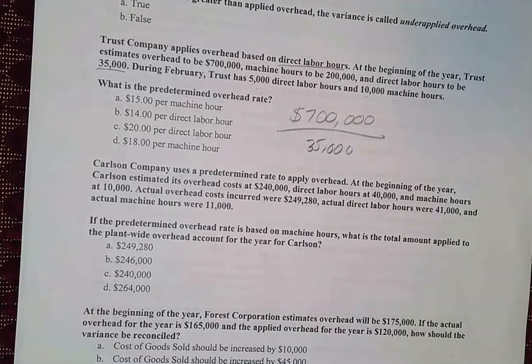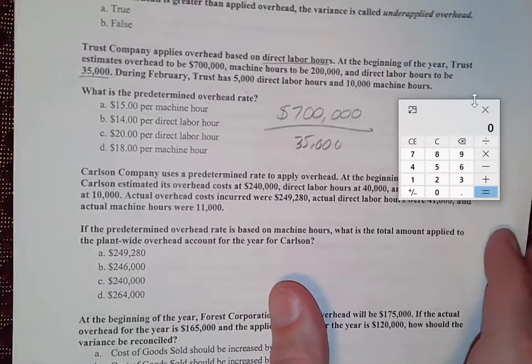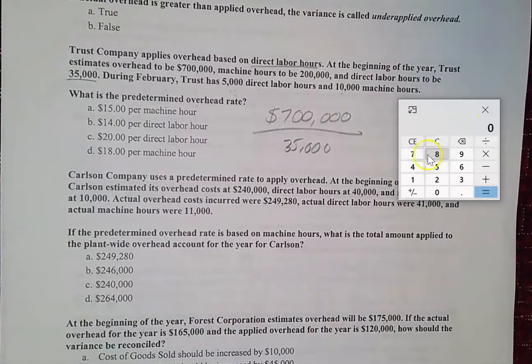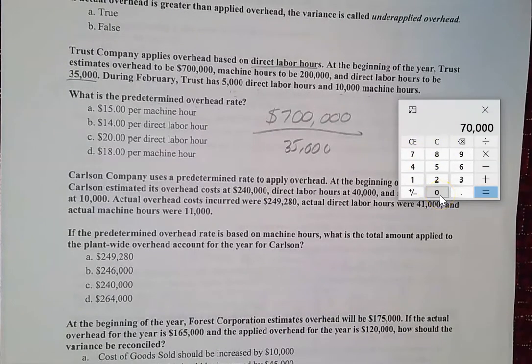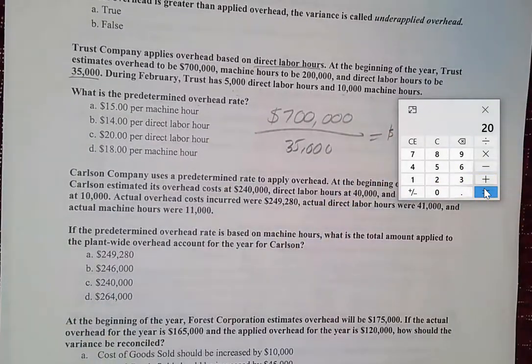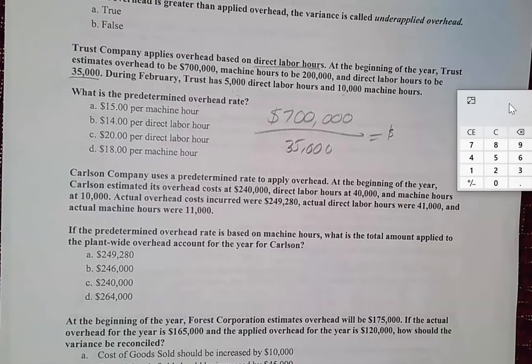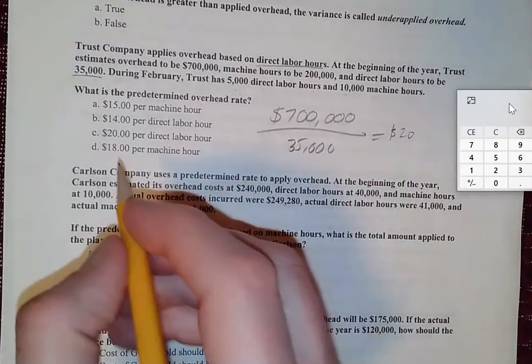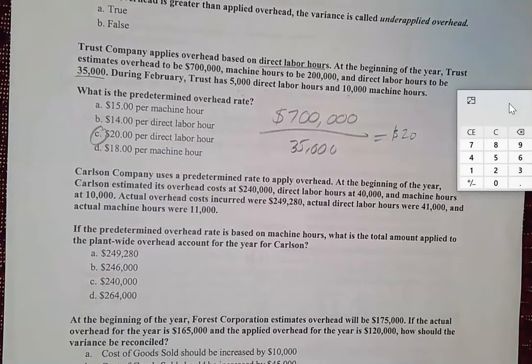Now, let's see here. I have goofed up. Let's see, where's my calculator? Here we go. Let's straighten this paper a little bit while we're at it. So $700,000 of estimated overhead for the year divided by 35,000 direct labor hours is 20. Move this out of the way. And that's going to match up to answer choice C. Okay?